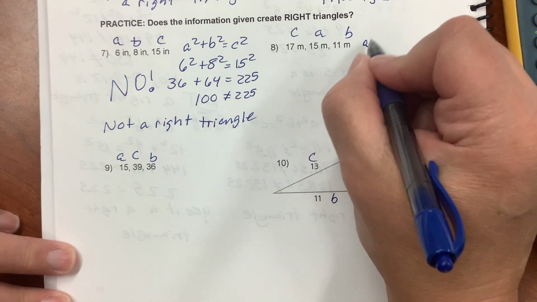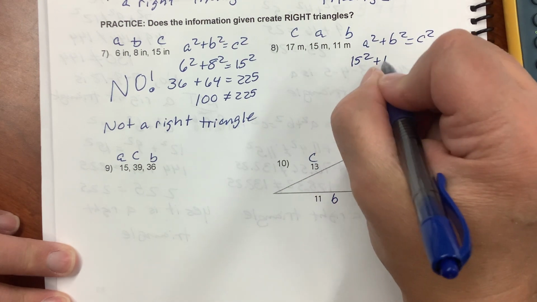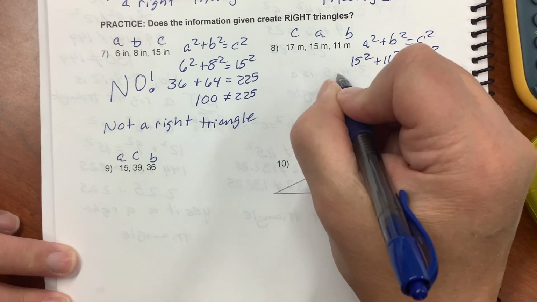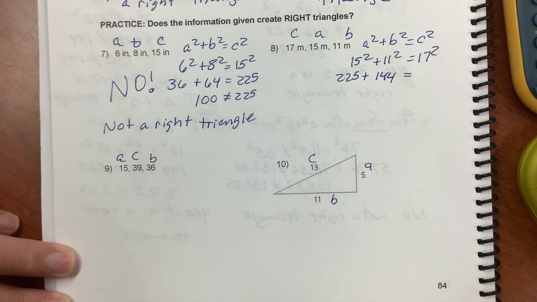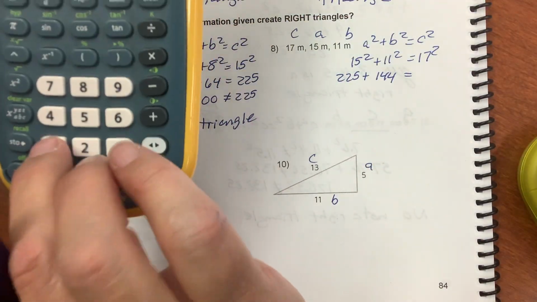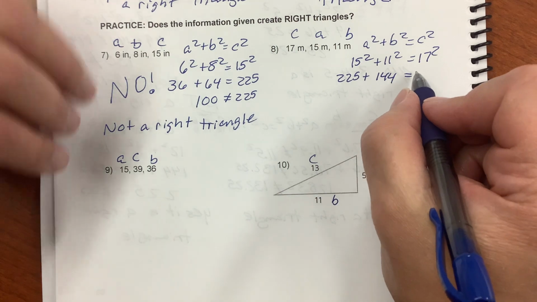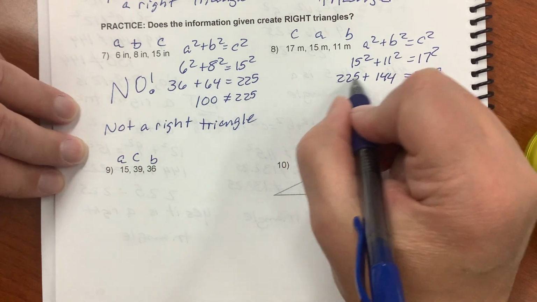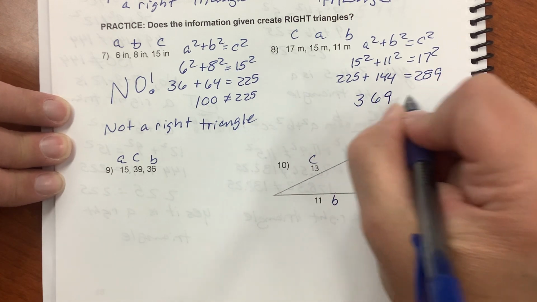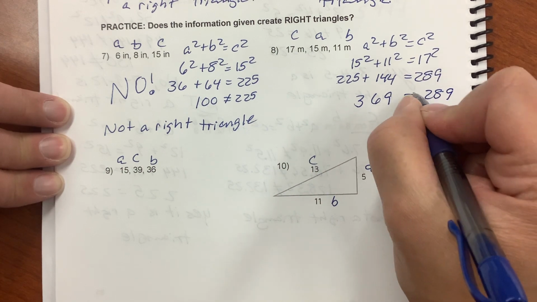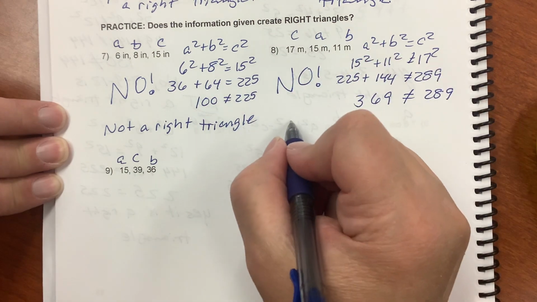Let's try it. A squared plus B squared equals C squared. 15 squared plus 11 squared equals 17 squared. 225 plus 144 equals, I don't remember. My poor little feeble brain. What is that? 17 squared is 289. Nope. Because this is already 225, it's not going to work. So 369 is not equal to 289. Not equal, not equal, not equal. This is another big no. Not a right triangle.